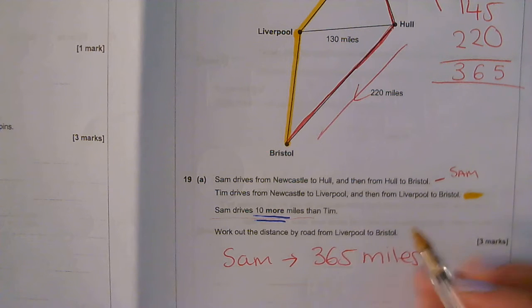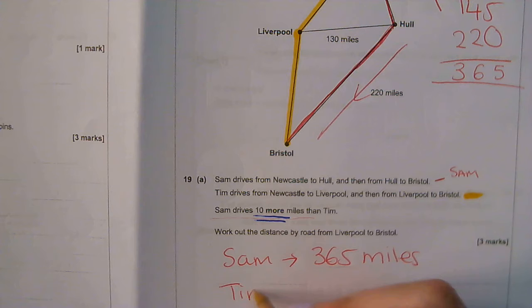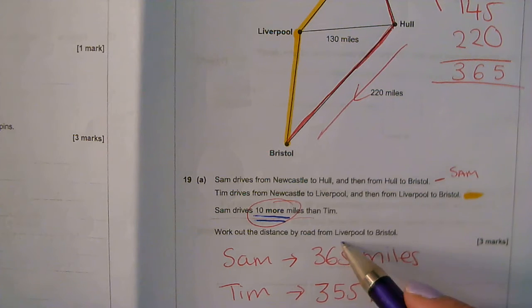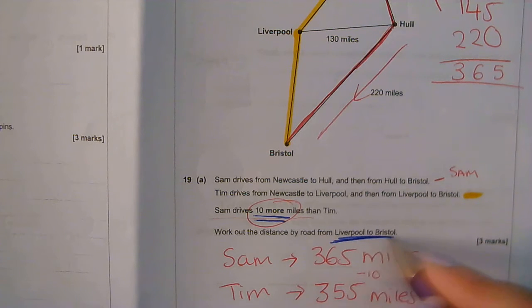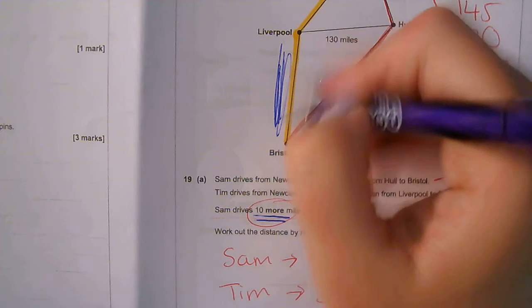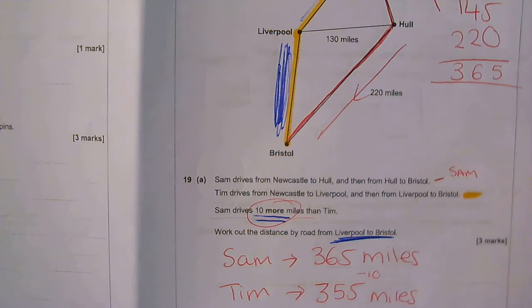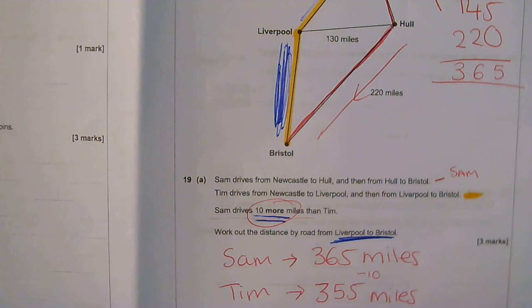Now I can interpret this line. Sam drives 10 more than Tim. So if Sam does more, 10 more, then we need to take off 10 from him, so Tim does less. So Tim does 355 miles. So I'm just interpreting that line. It says work out the distance by road from Liverpool to Bristol. So we just didn't have that information on the diagram, but we do already know some of his journey. So we know he's got 175.